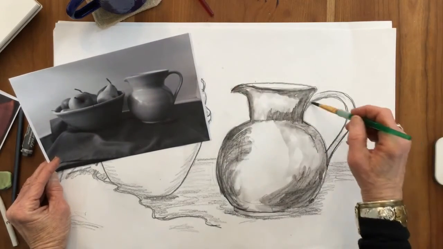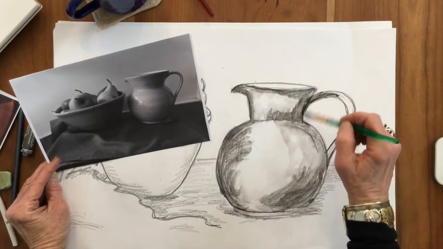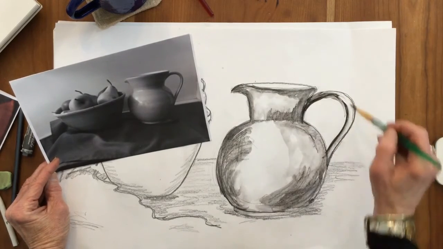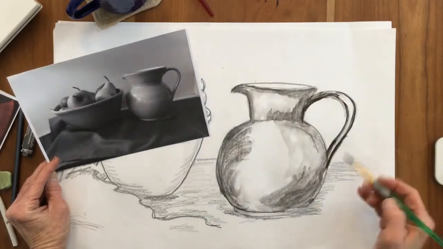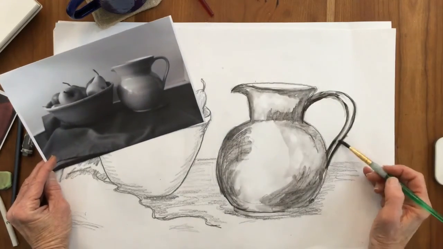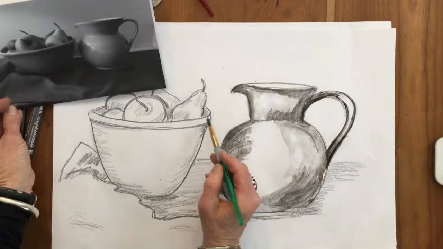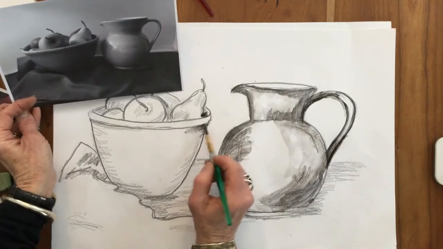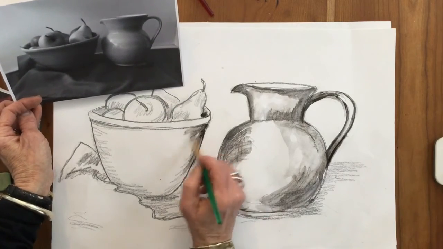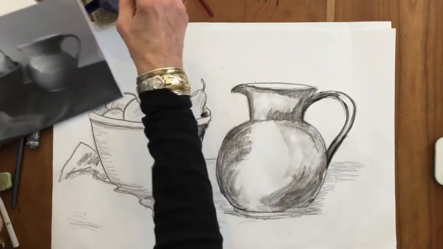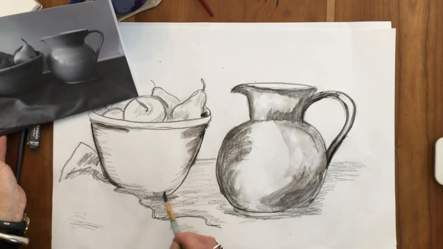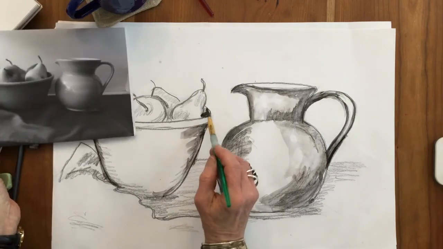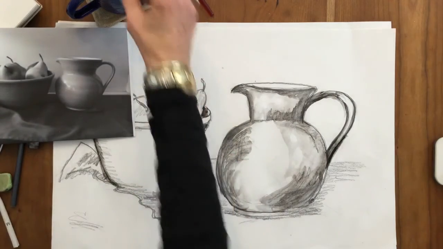Over here on the pot, part of it's on the handle, part of it's in shadow, and part of it the light catches. Which part? If it starts to seem dark, go back and rinse your brush and add more water here and there. So stay tuned. Just so you don't have to spend your whole time watching me, I'm going to put this on fast forward so you can see how it's done.